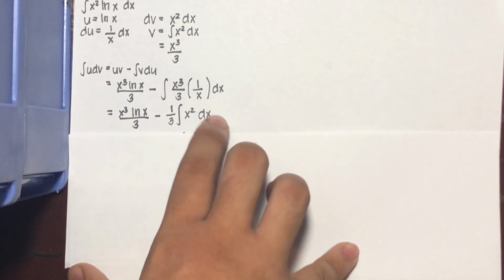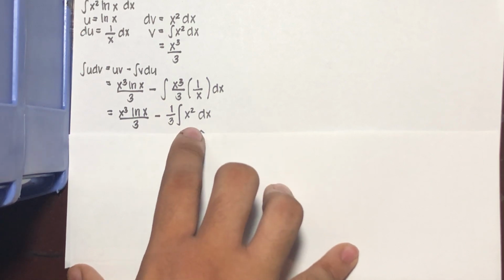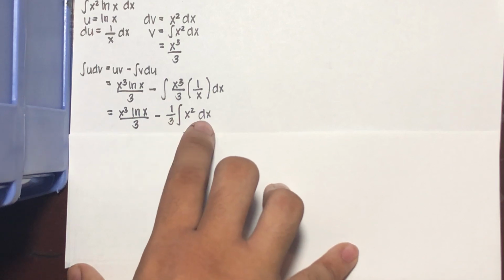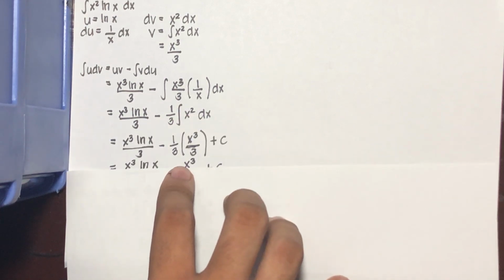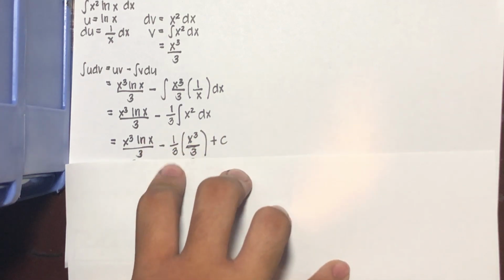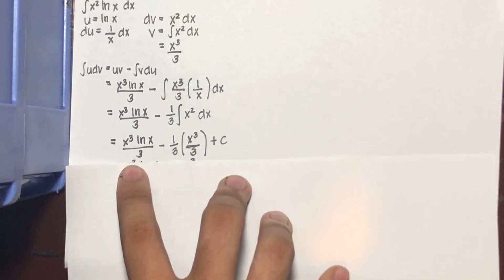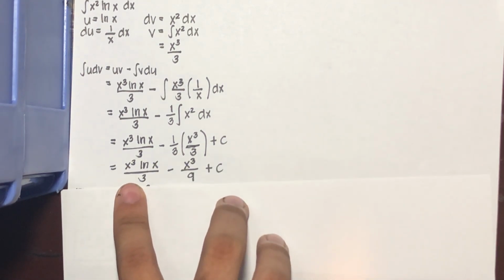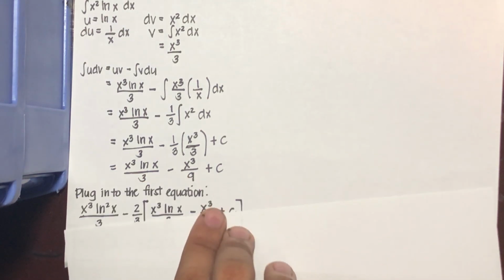1/3 x squared dx. Bring out the 1/3, because that is called the constant rule, and a constant wouldn't make much of a difference in this case. Then we integrate x squared dx. That would give us x cubed over 3. Now we multiply this negative 1/3 to this, and eventually we'll arrive at this answer right here. x cubed ln x over 3 minus x cubed over 9 plus c.